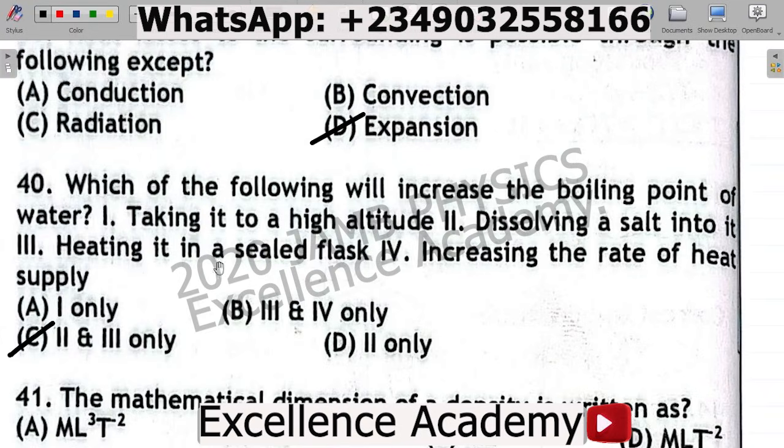Also, for III, heating it in a sealed flask can also increase its boiling point. This is because when water is heated in a sealed container, the steam or water vapor cannot escape. This causes the pressure inside the flask to increase. And according to the principle of boiling, a liquid boils when its vapor pressure equals the external pressure. So the normal pressure inside the sealed flask will be increased, causing an increase in the boiling point of water. So C is the correct answer.